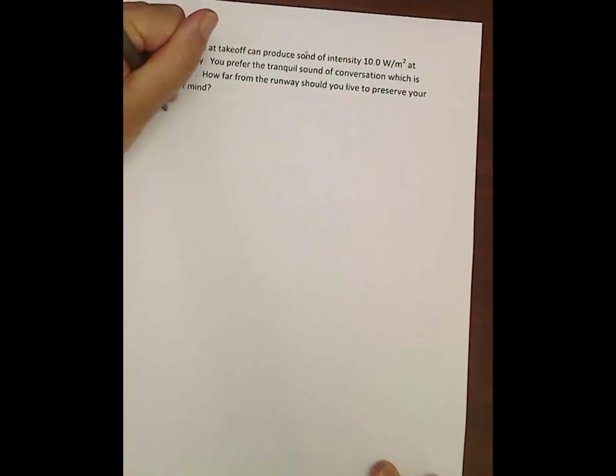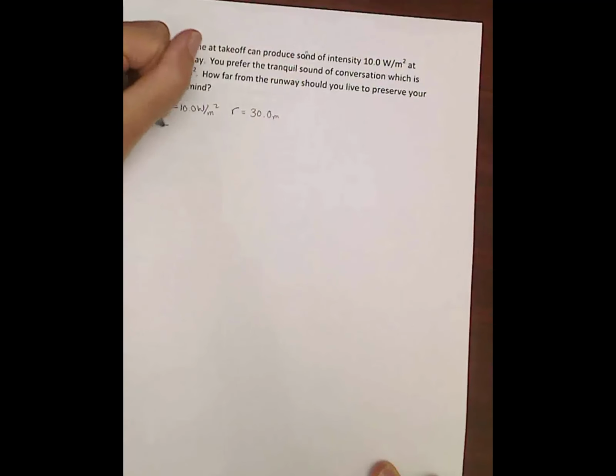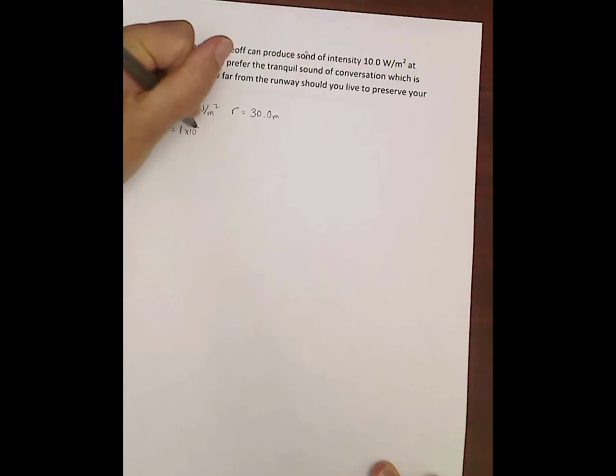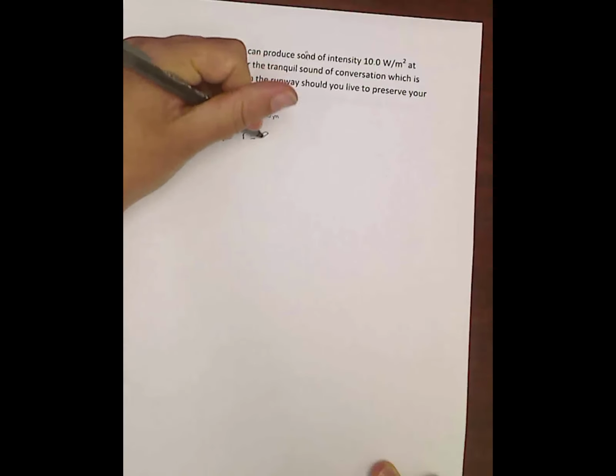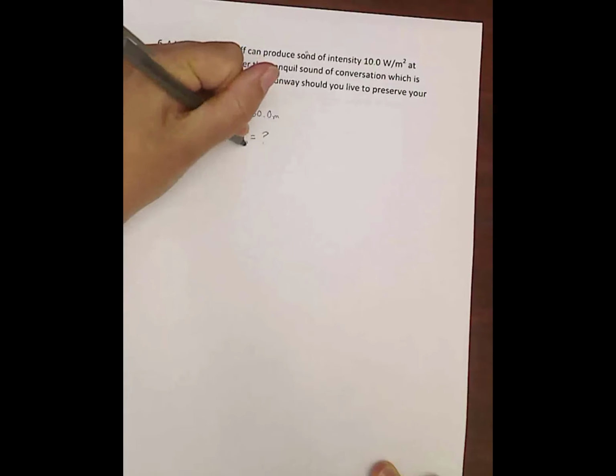Okay, problem 6, talking about intensity. So we've got sound with intensity of 10 watts per square meter at a distance of 30 meters away. We want our intensity to be 1 microwatt, so 1 times 10 to the minus 6 watts per square meter. And we want to know what's our new distance. So let's call these I1 and R1, I2 and R2.